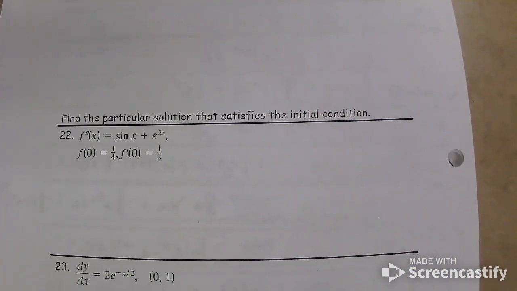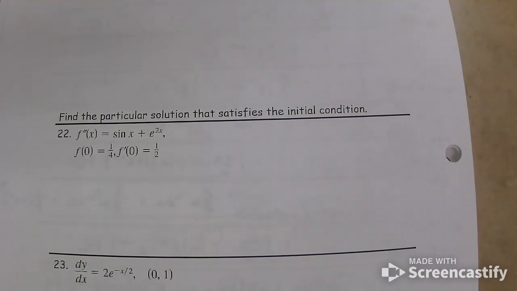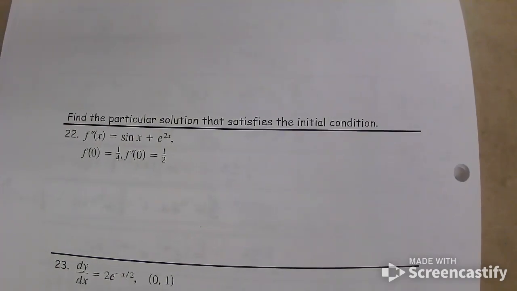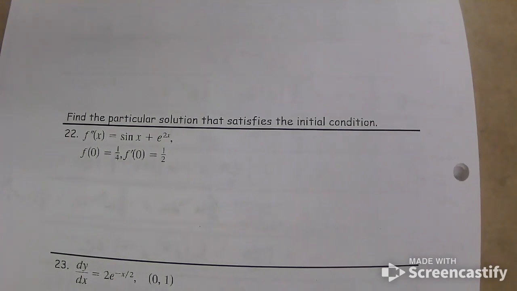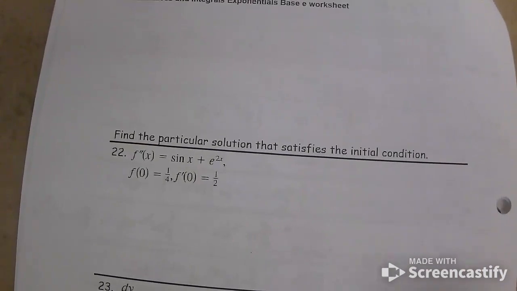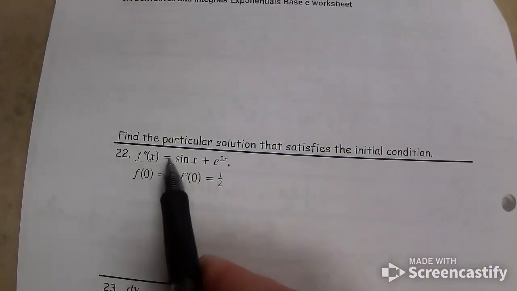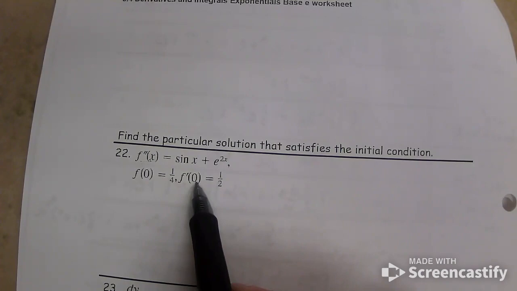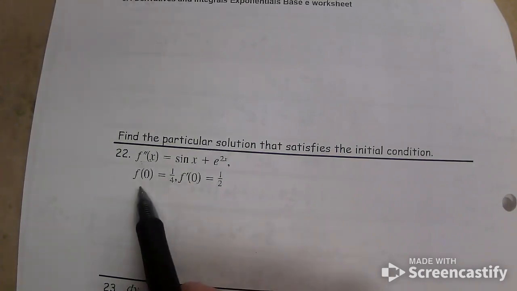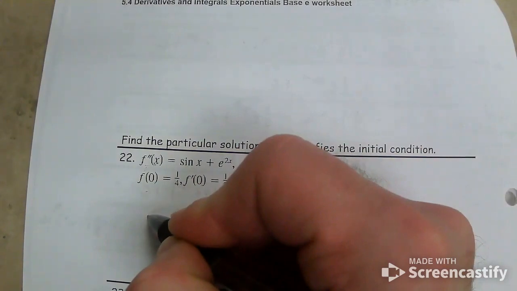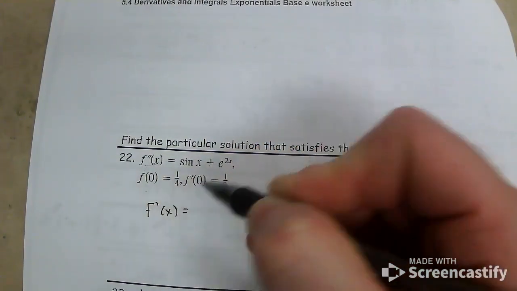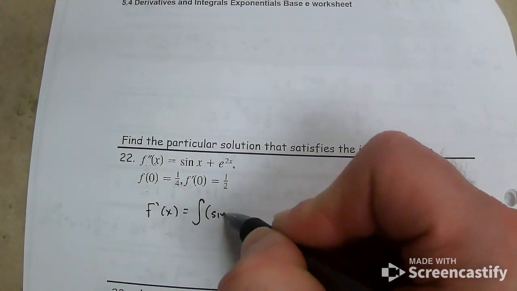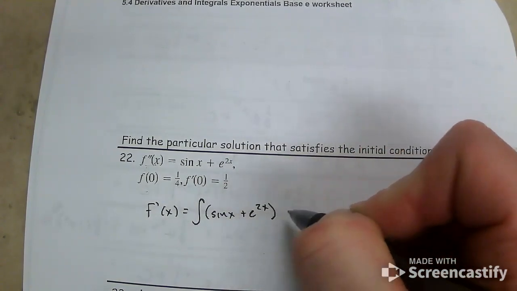All right. So in this scenario, we want to go ahead and work backwards. In that case, it's going to take a little bit of notation. We'll have better work with this when we look at chapter 6. But let's try and figure this out. If I'm given second derivative info and I have a first derivative point and an original function point, I really just need to look at this first. The derivative is going to equal the integral of sine of x plus e to the 2x dx.